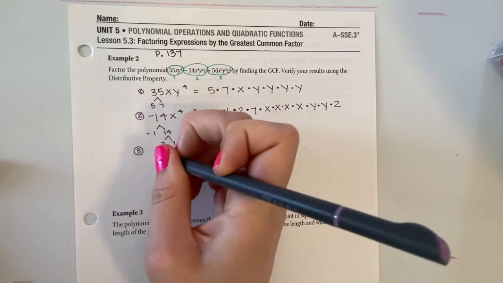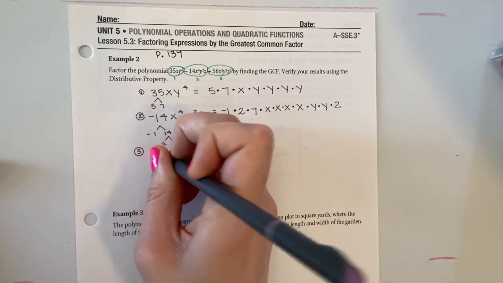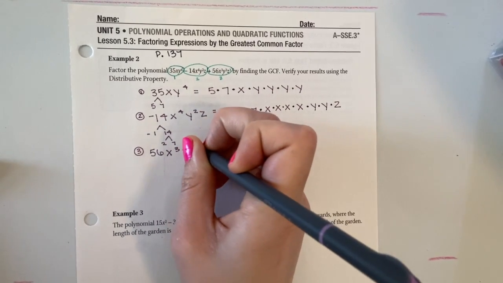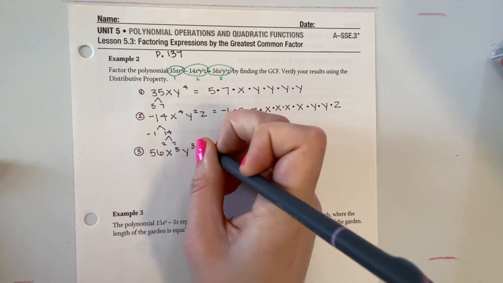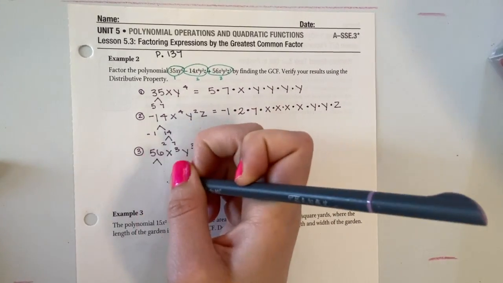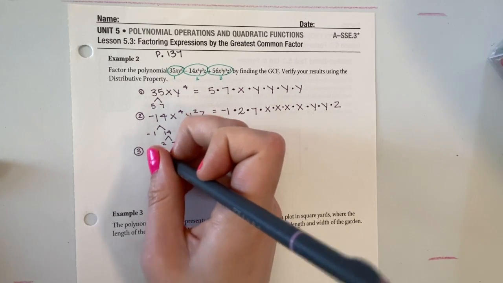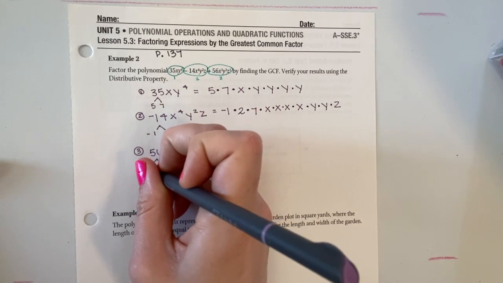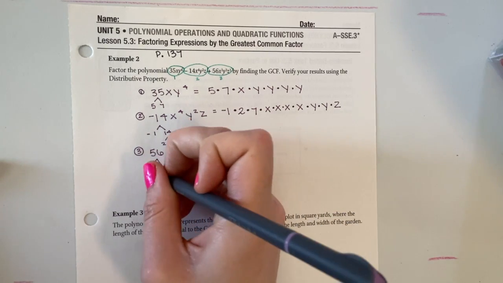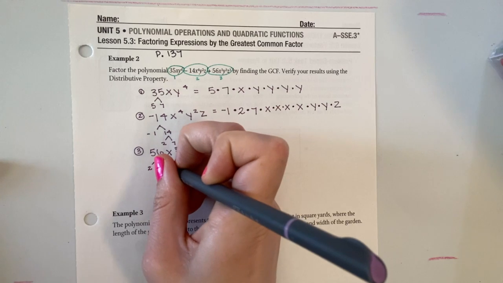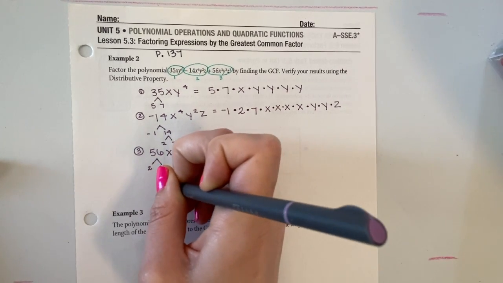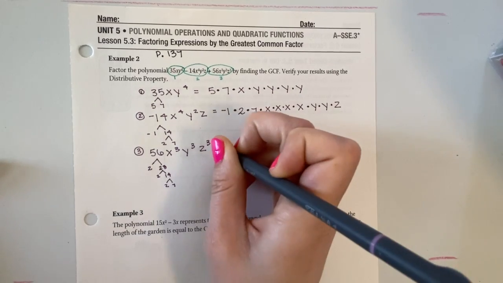And then our last term is 56x cubed y cubed z cubed. So I'm going to factor my 56. 56 is an even number, so it's divisible by 2. 56 divided by 2 is 28. 28 divided by 2 is 14. 14 divided by 2 is 7.